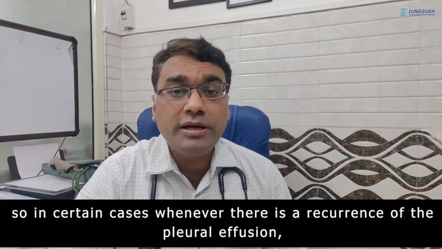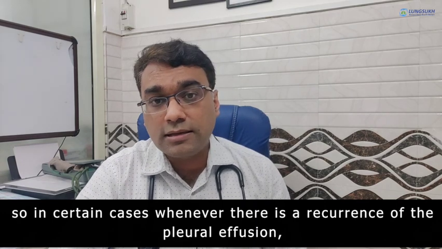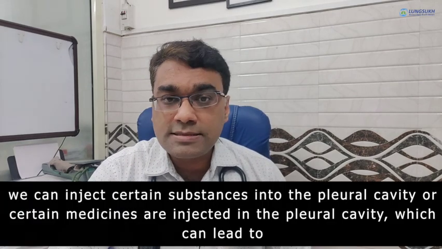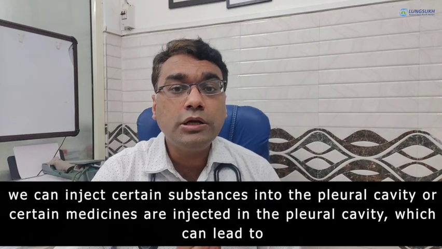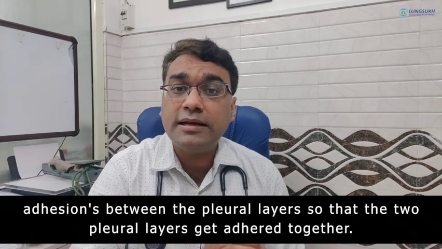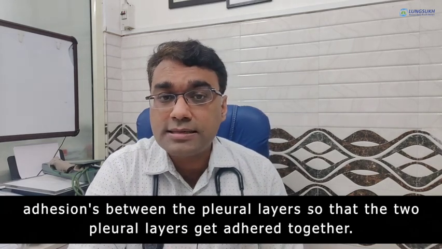so in certain cases, whenever there is a recurrence of the pleural effusion, we can inject certain substances into the pleural cavity. Certain medicines are injected into the pleural cavity which can lead to adhesions between the pleural layers, so that the two pleural layers get adhered together. The two pleural layers stick together by putting in certain medicines, and this procedure is termed pleurodesis.